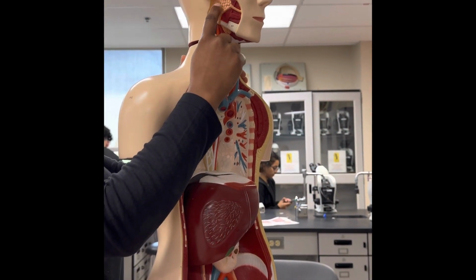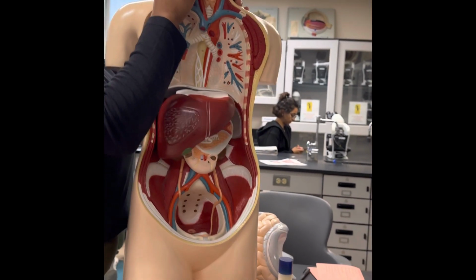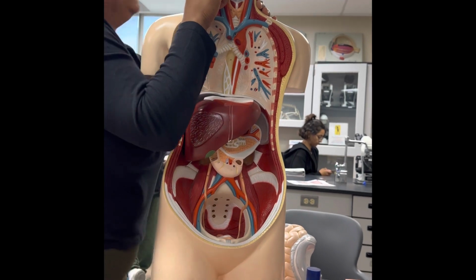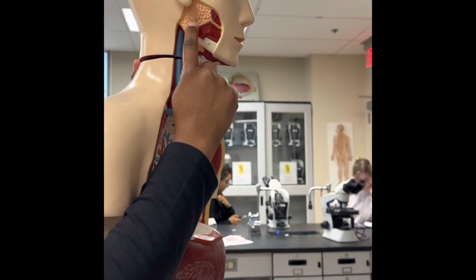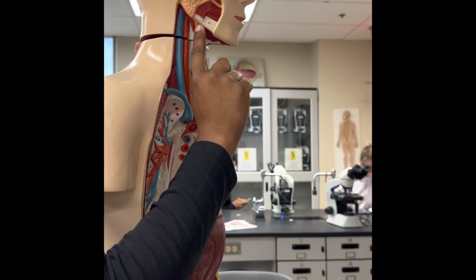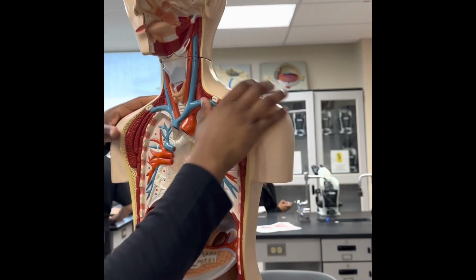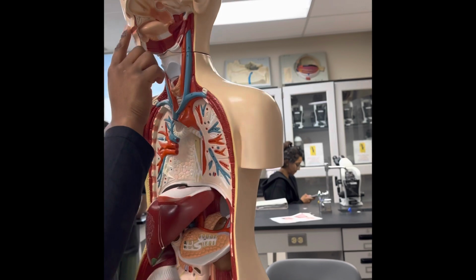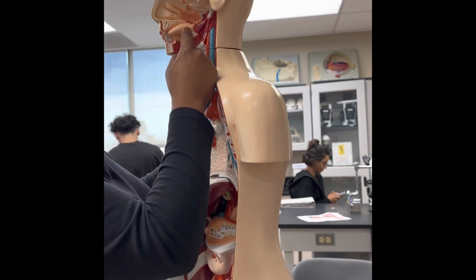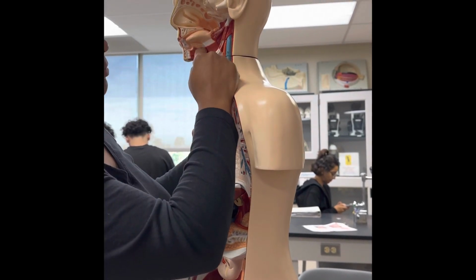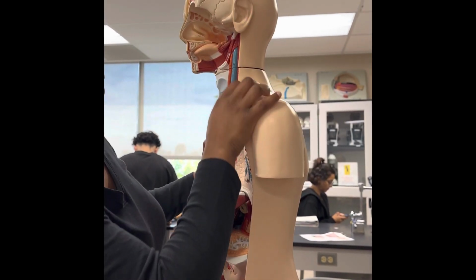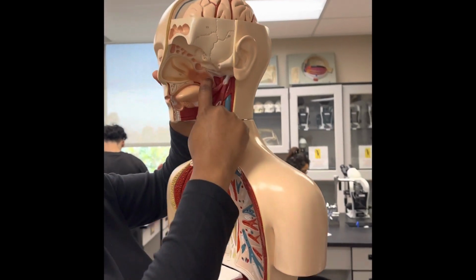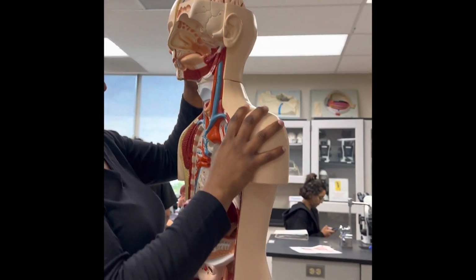The parotid? Parotid gland. Okay. So I have the parotid gland, submandibular gland on the inside, the mouth, the tongue, the sublingual gland, and the pharynx here.